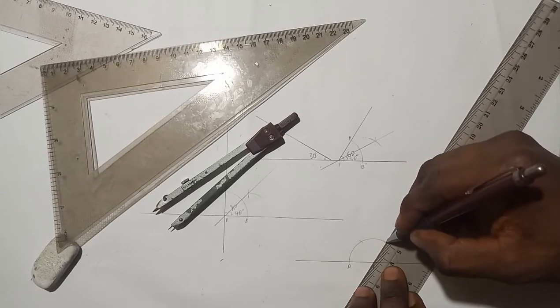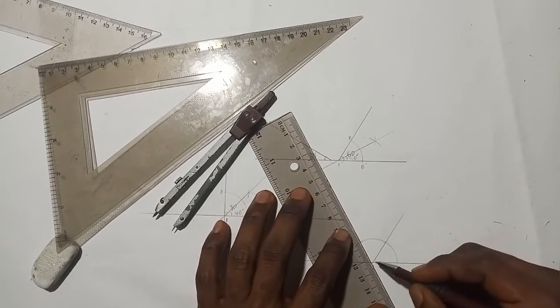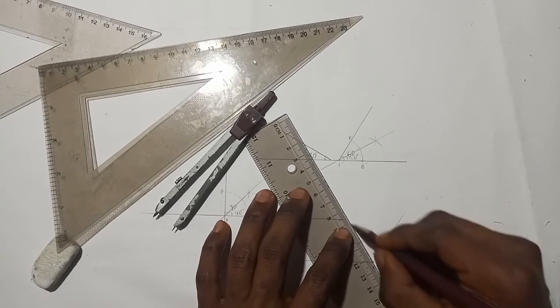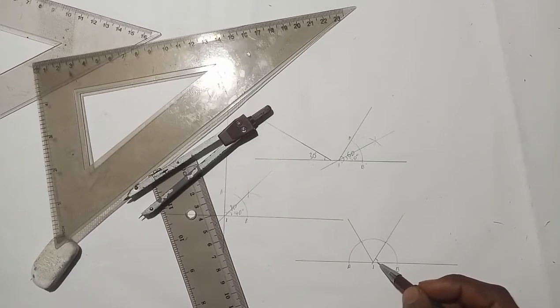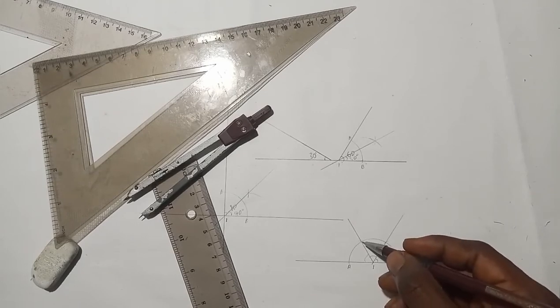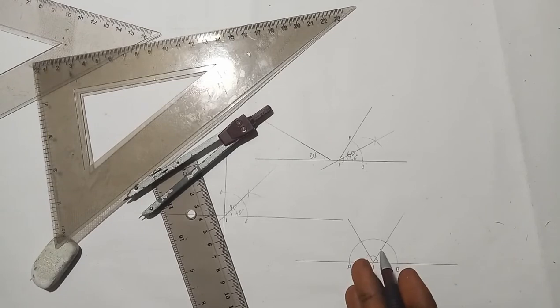You get it accurately. Don't rush. And this is your 60, 60, 60, making it 180. 60, 120, 180. So you can make an angle of 120.